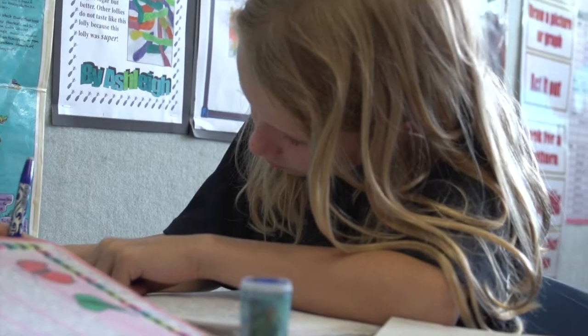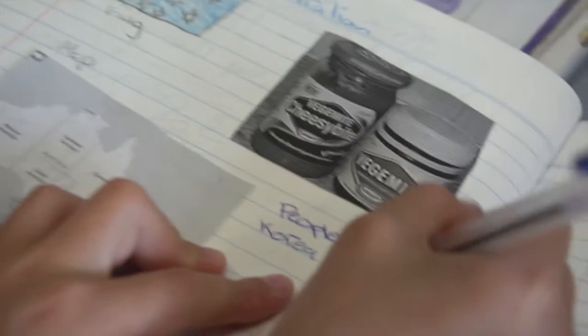And they started to notice things like the similarities in people from other cultures, the respect that was required for people from other cultures, and it really started to come out in some examples in their work. Students of all different abilities were able to write with a deeper connection.